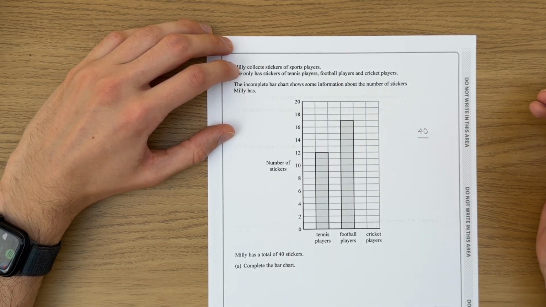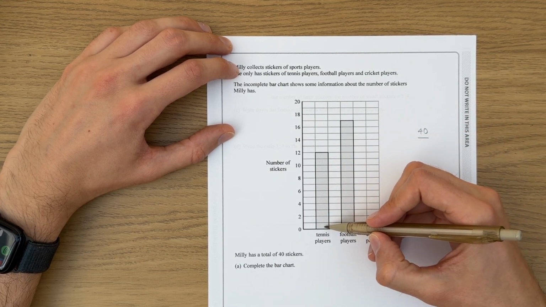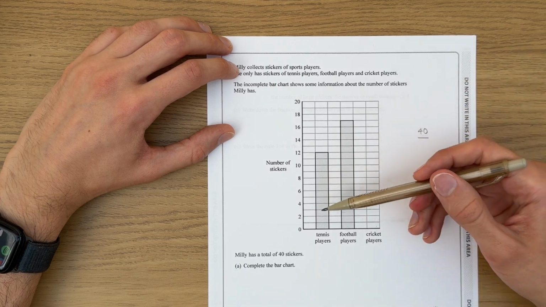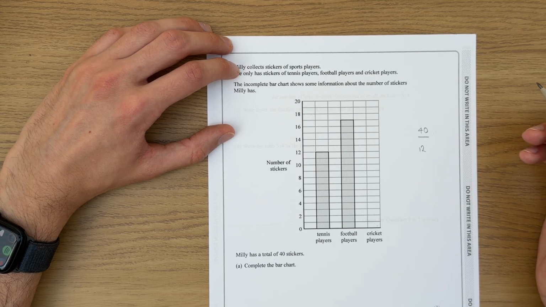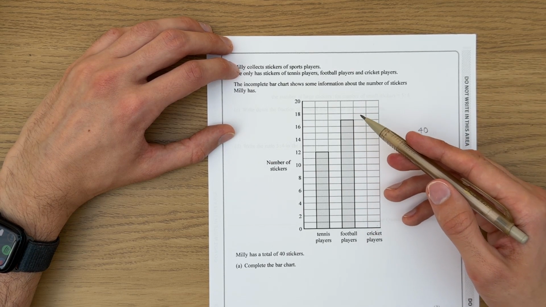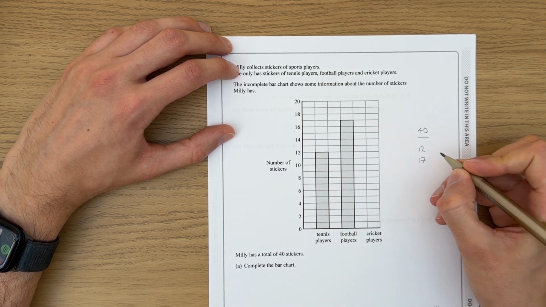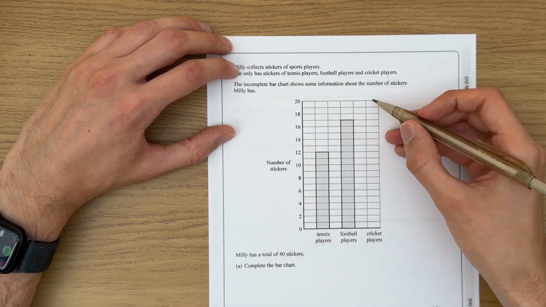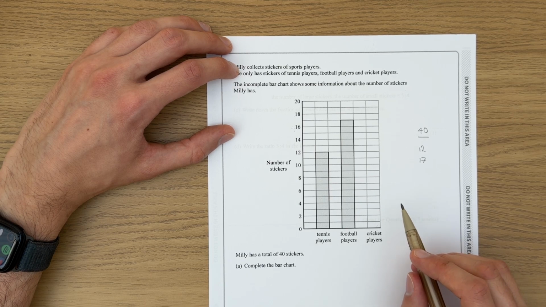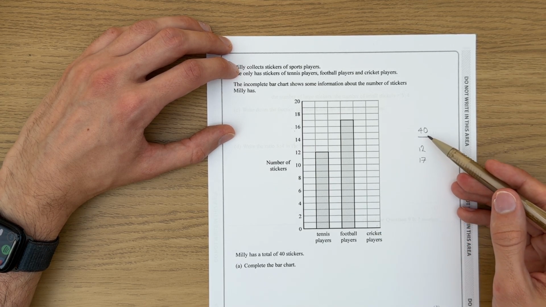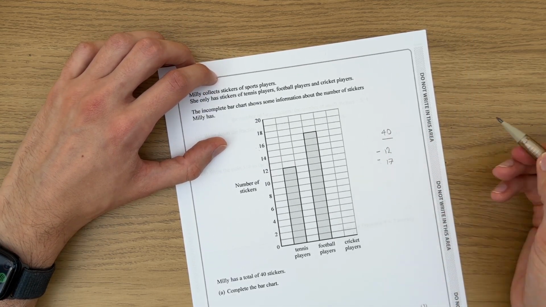So we'll take that to begin with, and we can see that she has a total of 40. And if we count up here and see how many tennis player stickers she has, in this case, we follow the number up and we have 12 tennis player stickers. And all the way up here on the football players, it looks like between 16 and 18, which is 17. So if the total stickers overall is 40, and we know that we have 12 and 17, the cricket players will be left over after we take these two away. So 40 minus 12 minus 17.